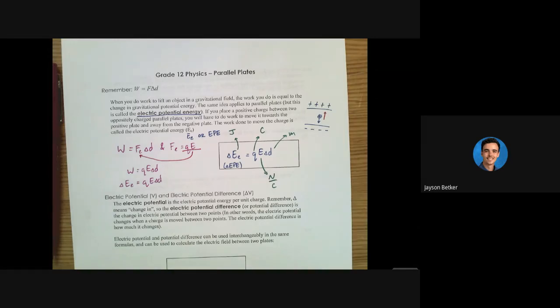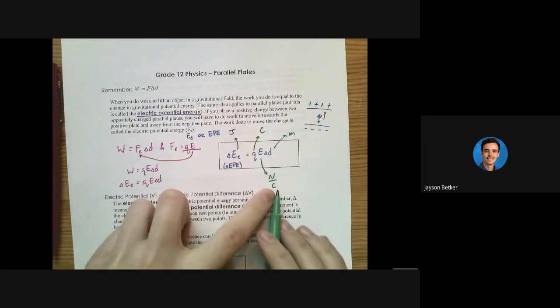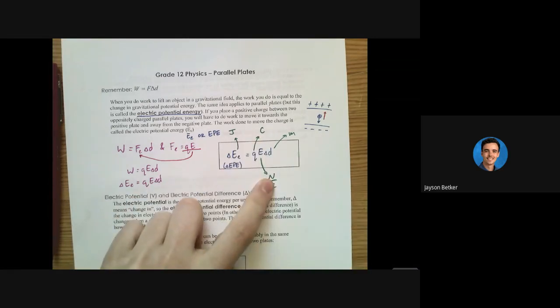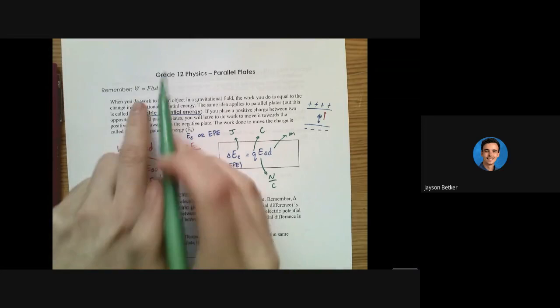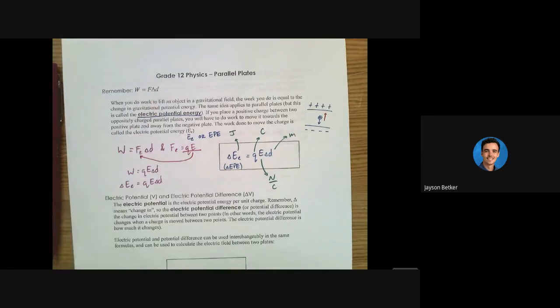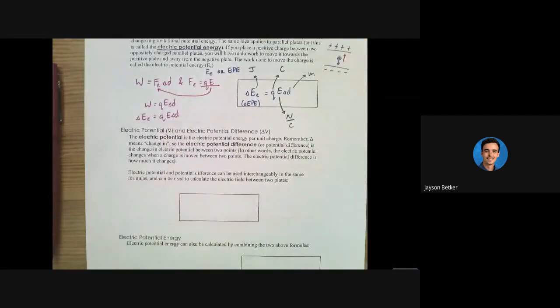Okay? Now, a really interesting thing here is that if you look at this, coulomb is on the top and coulomb is on the bottom. So those coulombs cancel, and it ends up with just newton meters. Where else have we seen newton meters before? Can anybody remember? F times delta D, right? Force times distance or displacement, newton meters. So it's the same thing, it's work. And work is equal to the change in energy, which is measured in joules or newton meters, whatever you prefer.